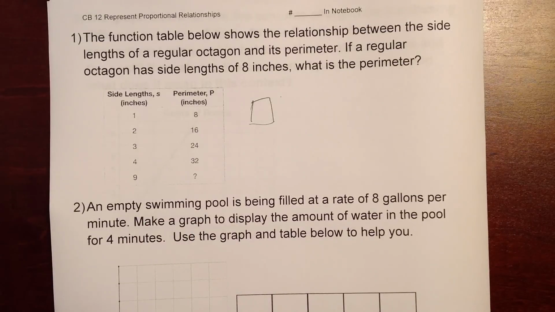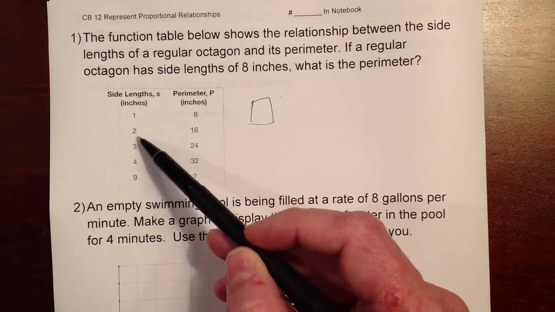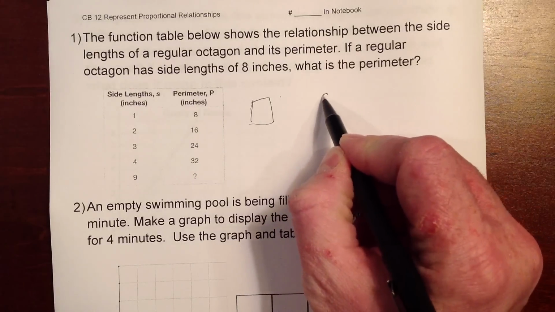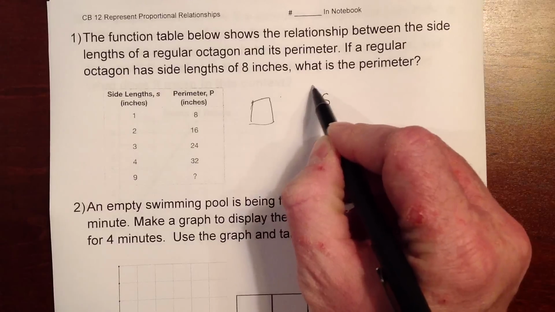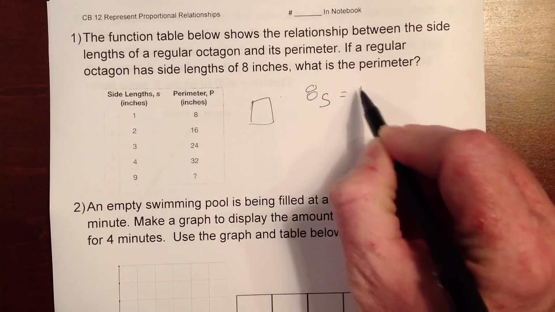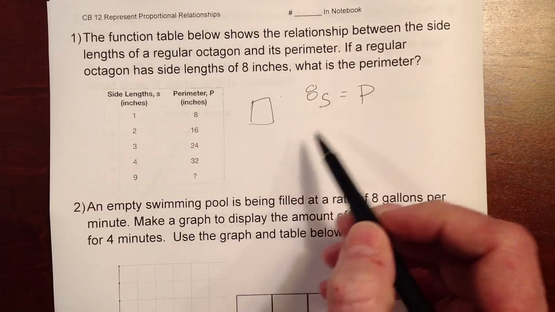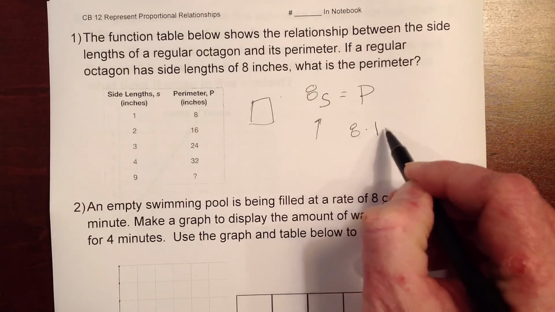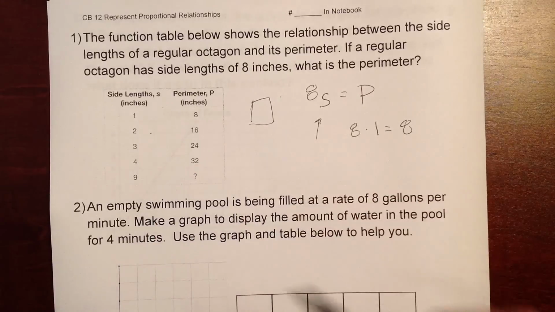Okay. So what it's saying is, we know what 1 is, we know what 2 is, we know what 3 is, and basically the length of the side times 8 will equal the perimeter. And we know that here because we can plug this 1 in here. 8 times 1 equals 8, and we can see that here.